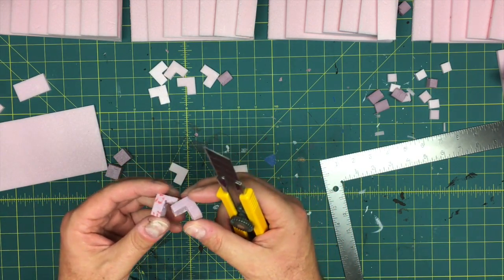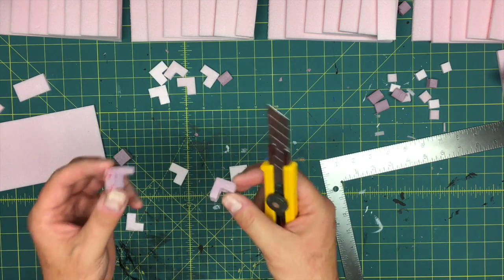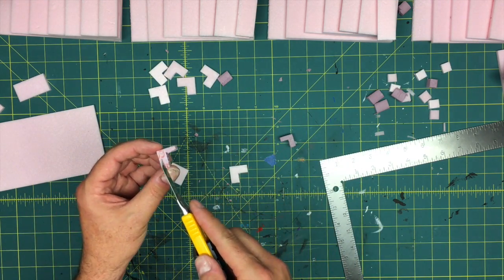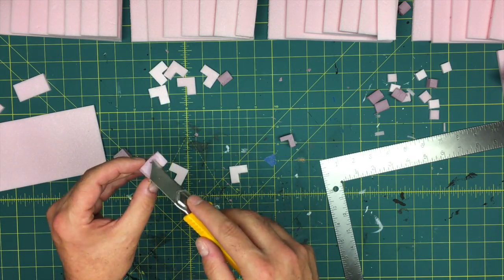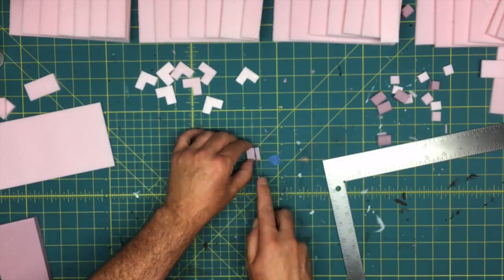So I think what I'm going to have to do is cut these in 2 pieces. There'll be a longer piece and then a shorter piece, and I'll have to glue those together so that I don't get this damage inside.